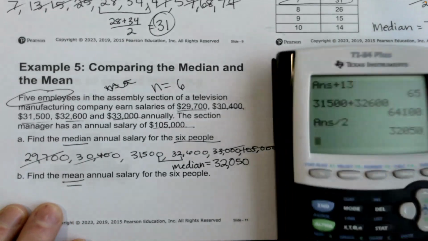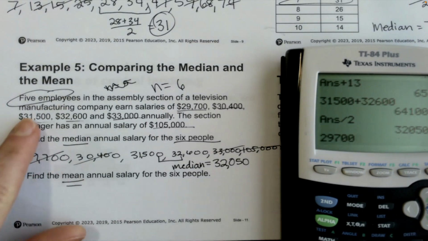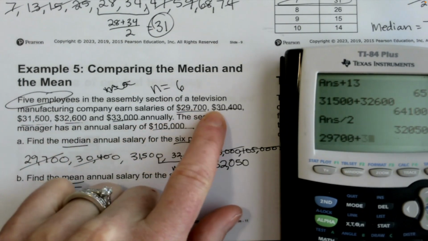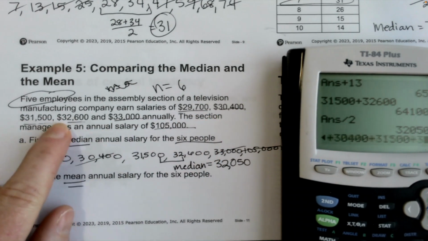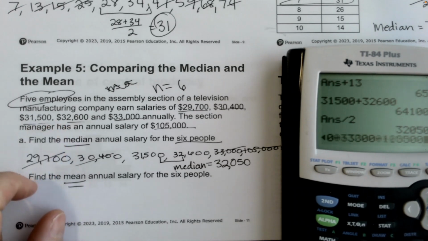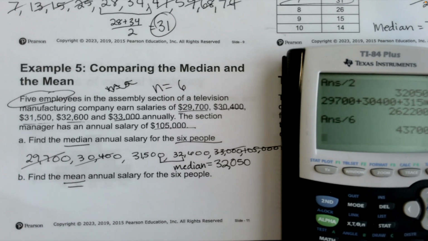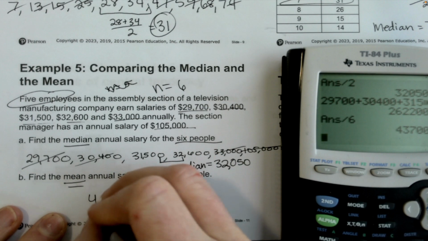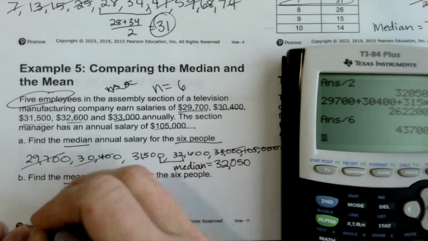Okay, the mean salary means we're going to add them all up and divide by 6. So it could be 43,700 is your mean.